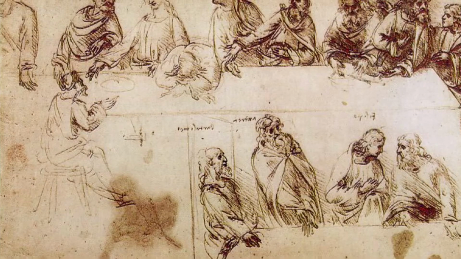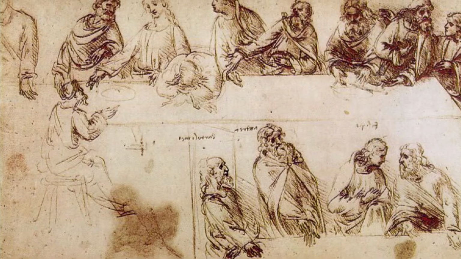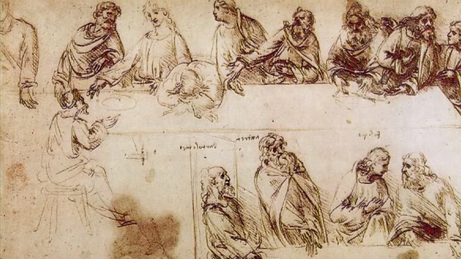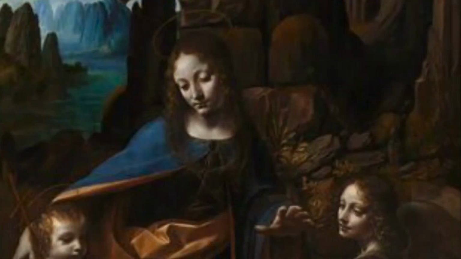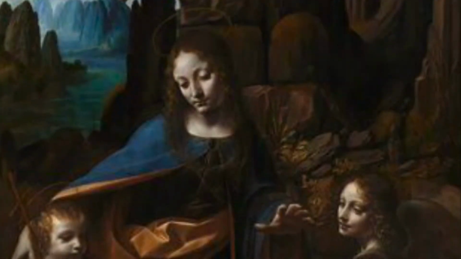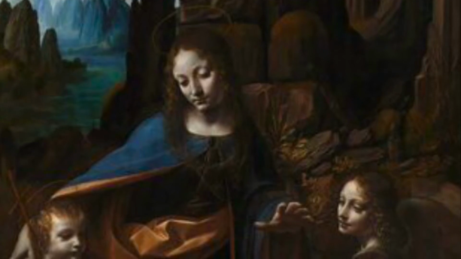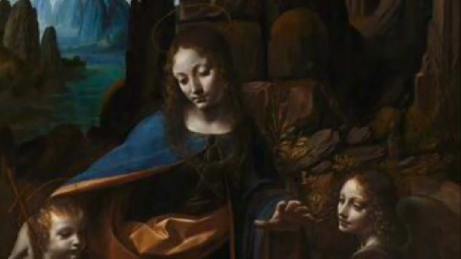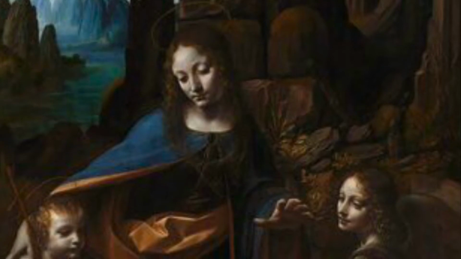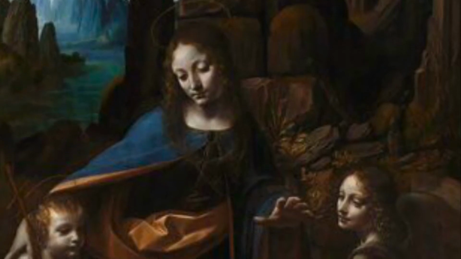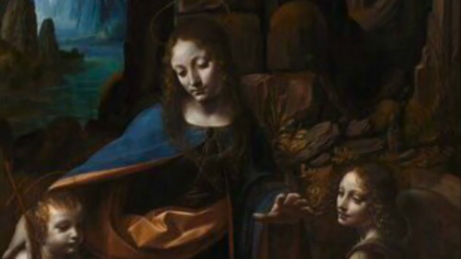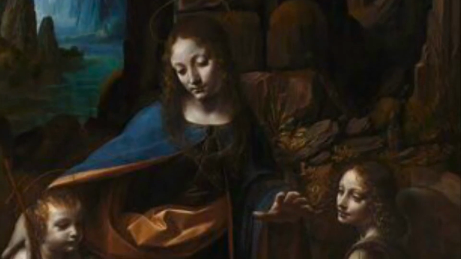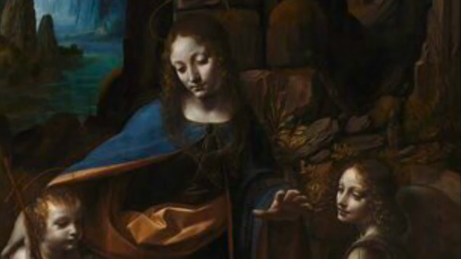Early depictions show the outline in Leonardo's notebook as the apostles sit on both sides of the table. In this next to last slide in the presentation, I will be covering the well-known Virgin of the Rocks painting. Although there is no official date of when this piece was started and completed, it can be viewed at the National Gallery and at the Louvre Museum as well.